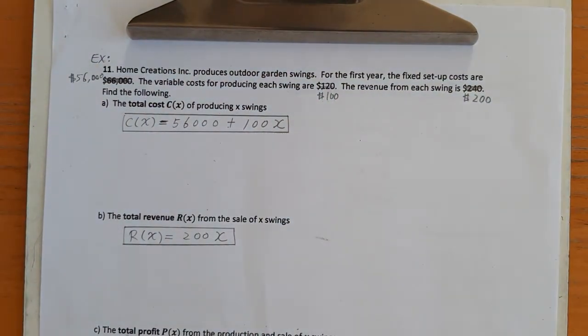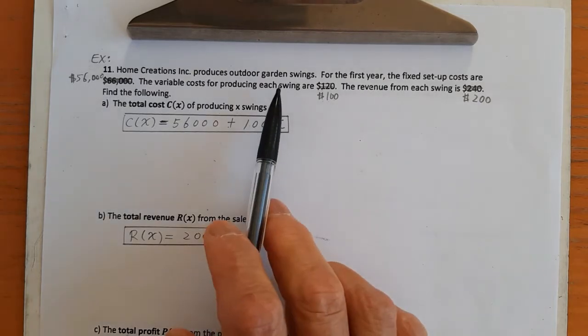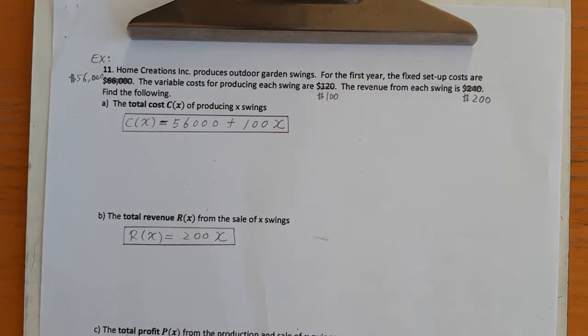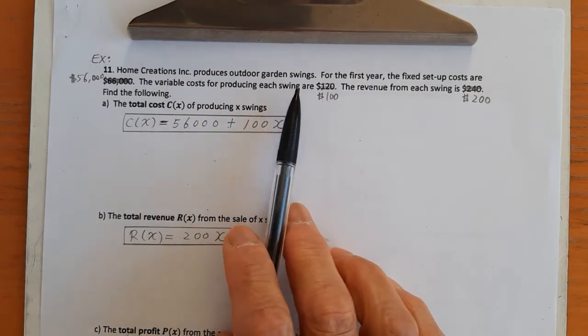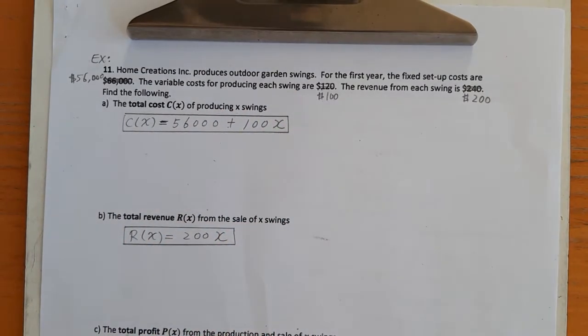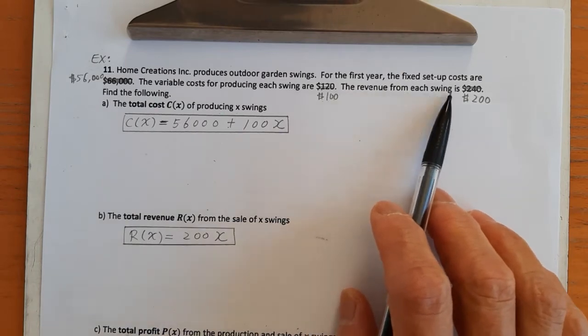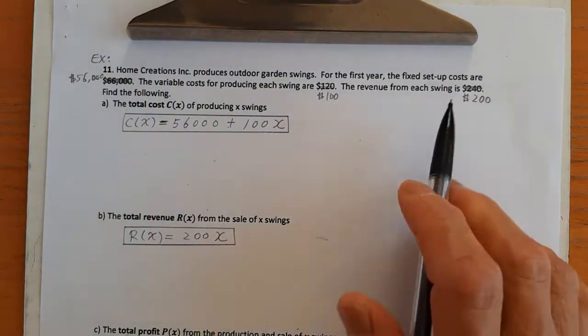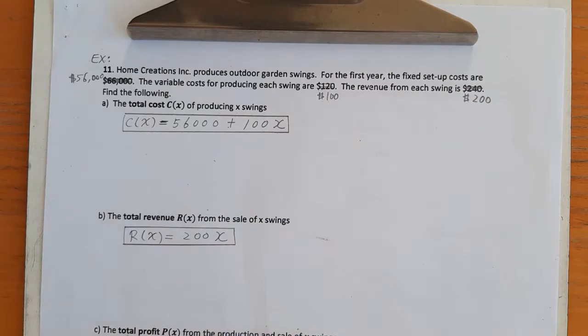Setup costs, like a warehouse or a factory or machines, need $56,000 to set up. Then producing each swing, like materials or labor fees, costs $100 per swing. And the revenue from each swing: you sell each swing for $200. That's revenue.